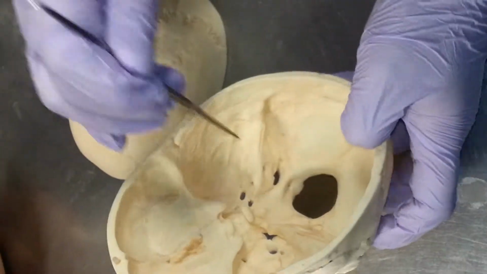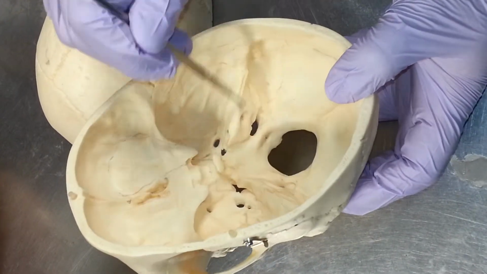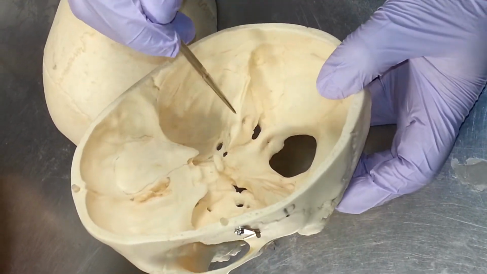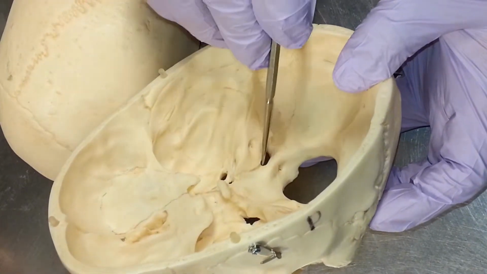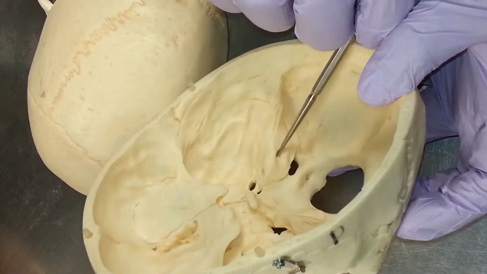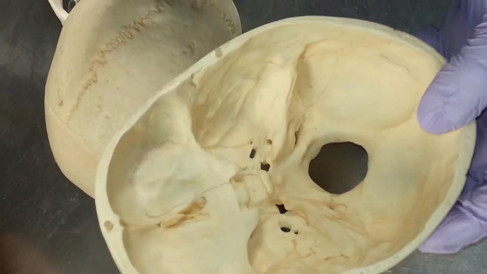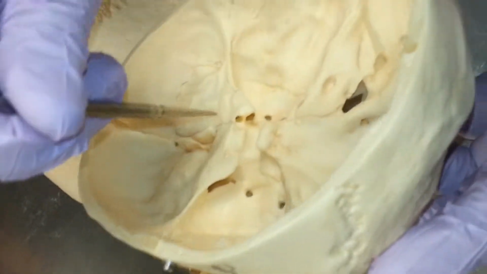So this is external, and this is internal on the petrous bone. Now, that's what we have on the posterior cranial fossa. You have the foramen magnum, you have the hypoglossal, you have the jugular, and then you have the internal acoustic meatus.